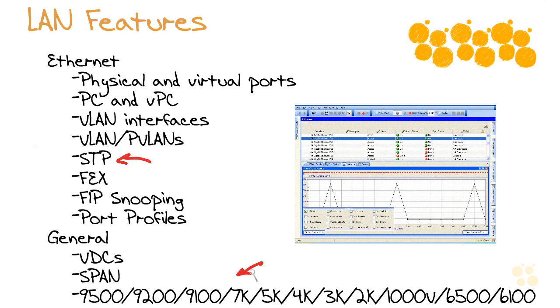So we've got all the MDS devices you could think of, the 7Ks, the 5Ks, the 4Ks, 3Ks, 2Ks, the 1000V. Sure, we can manage this virtual switch utilizing the DCNM, also the Cat 6500s, and our fabric interconnects. The 6100 fabric interconnects, for example. So, a very, very robust feature set as well as robust hardware support.